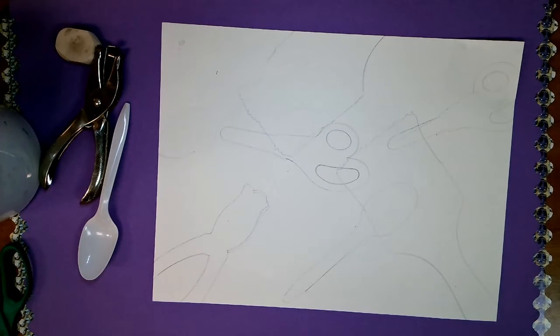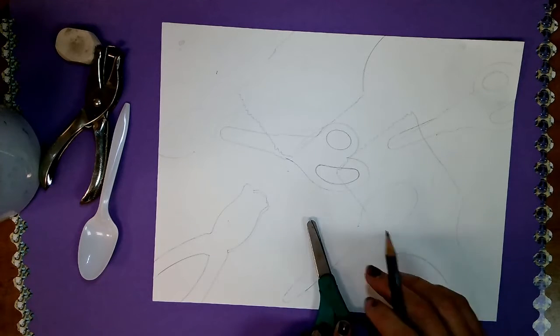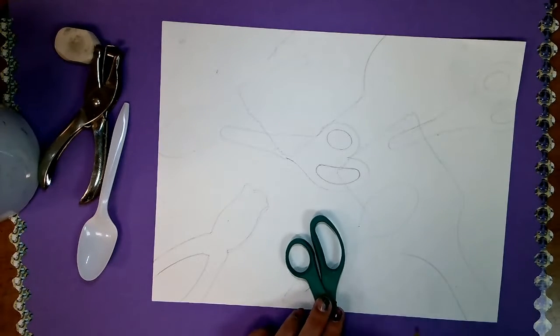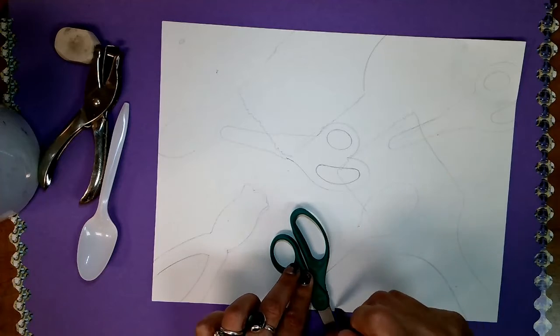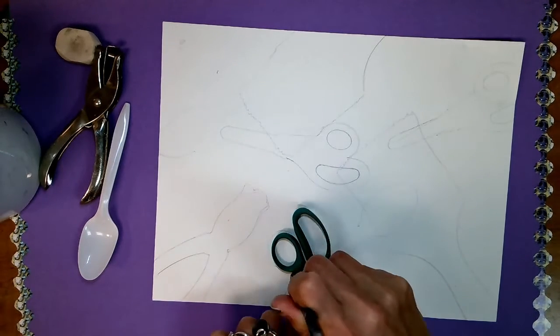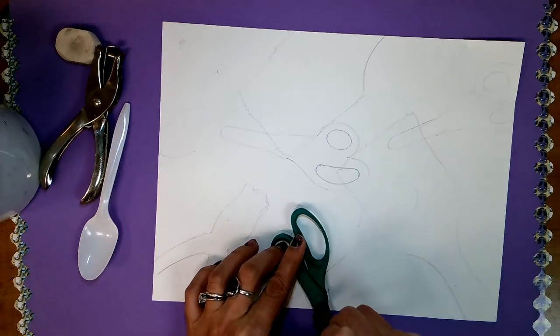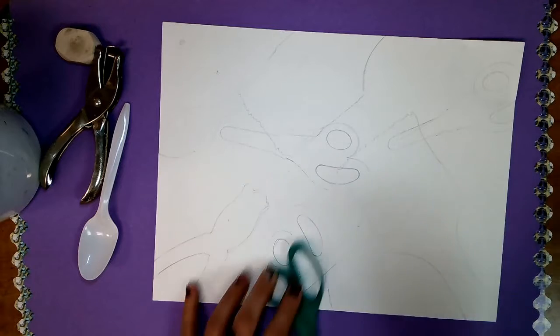Now I feel like I need maybe one more thing over here. And try to turn your objects so that they're facing different angles. I feel like the back part of the scissors seems like the most interesting part of the scissors, so I'm going to put that one in here. There we go. All right.